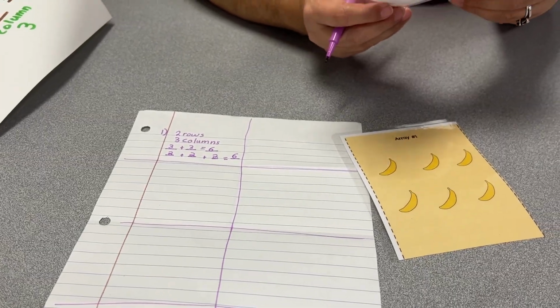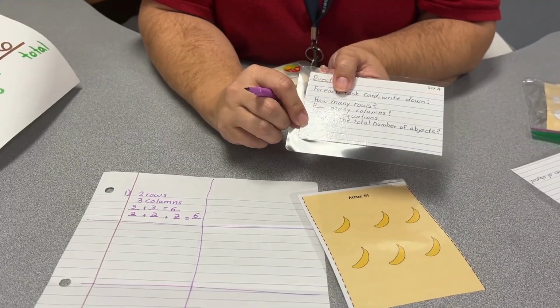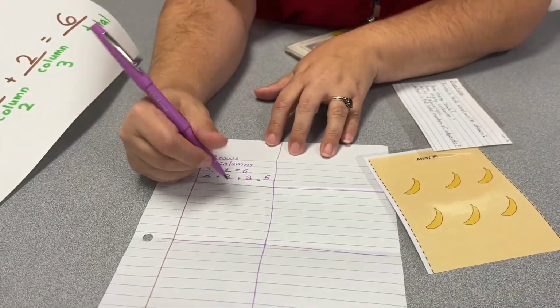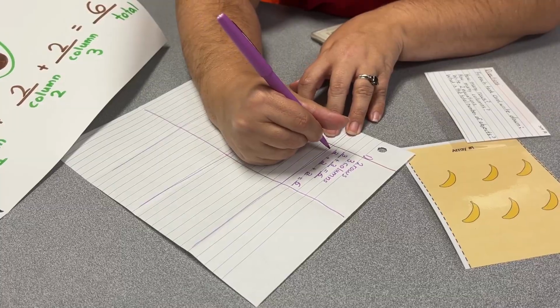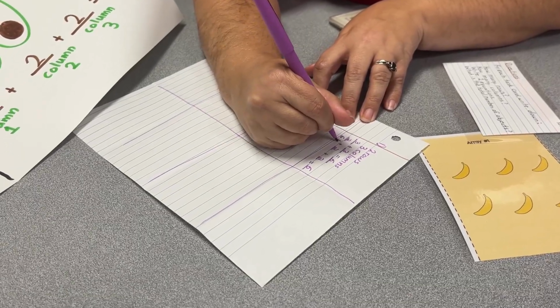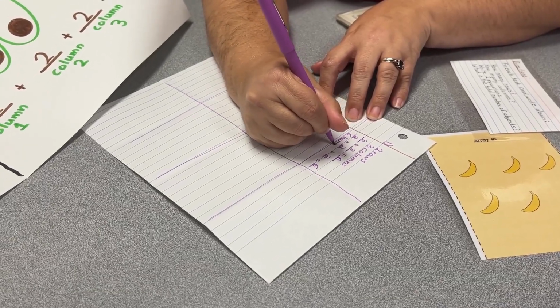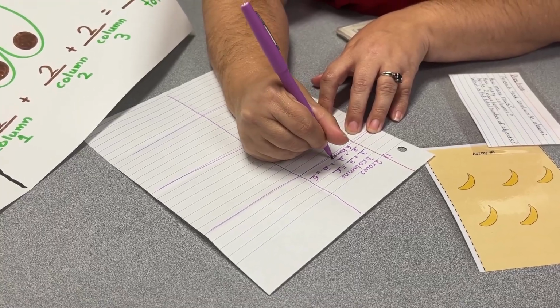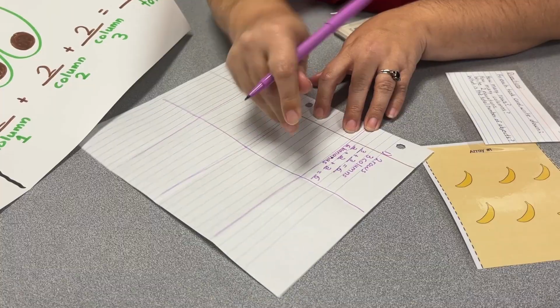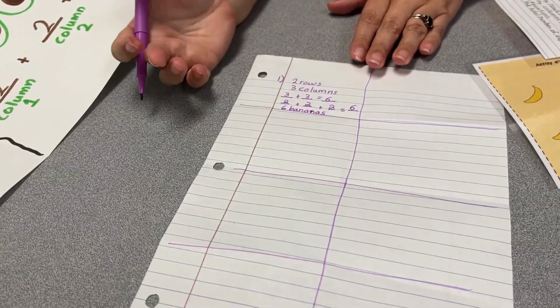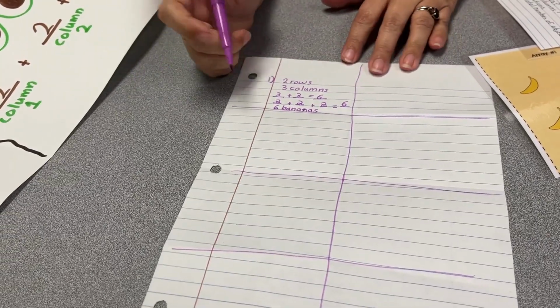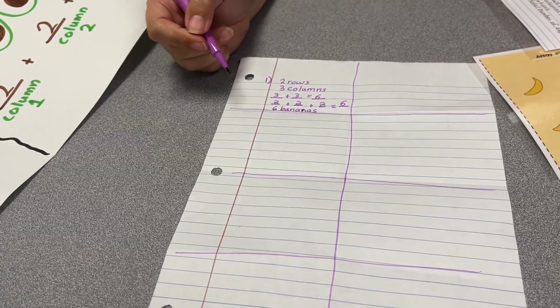Now my last question says, what is the total number of objects? I can just write that right underneath there. 6 bananas. Because I was counting bananas. Oops. And if I spell bananas wrong, it's okay, as long as I get my number correct.